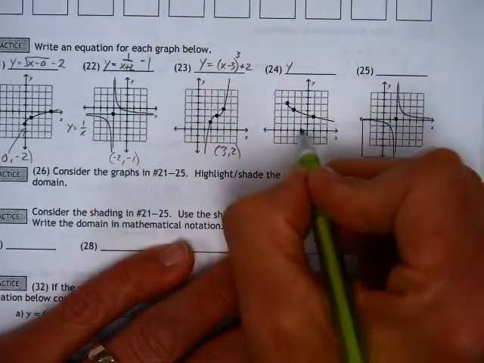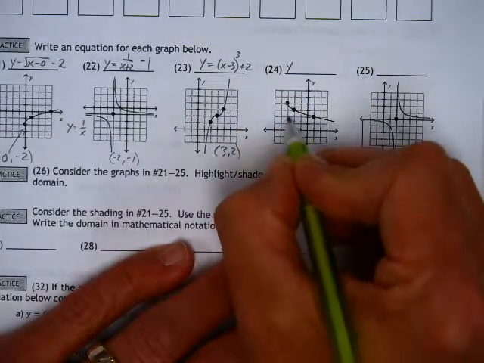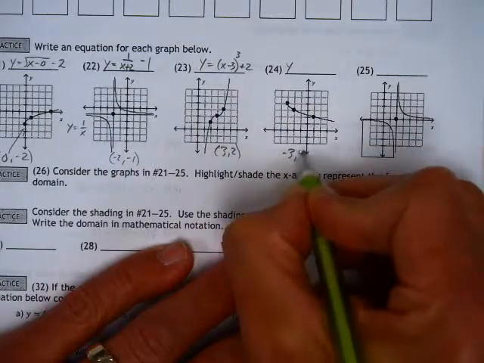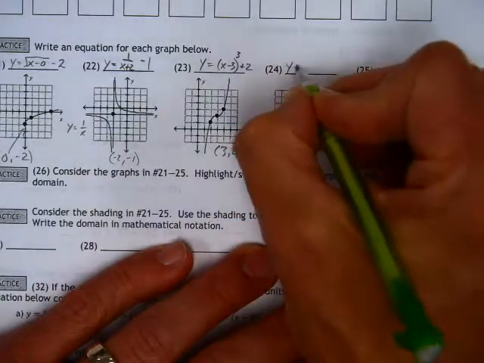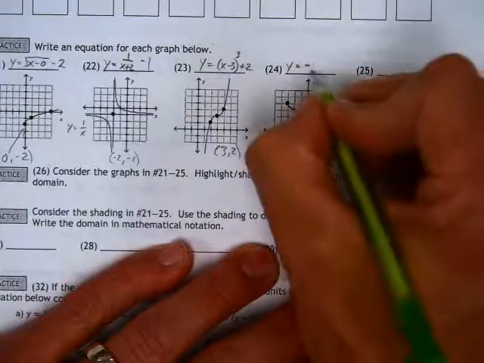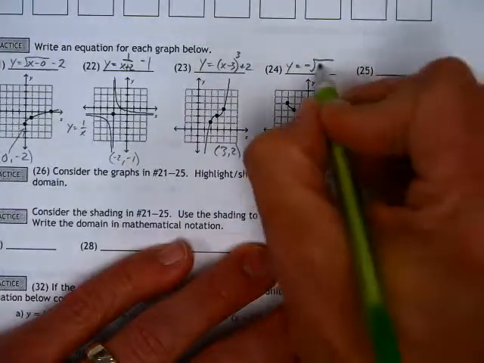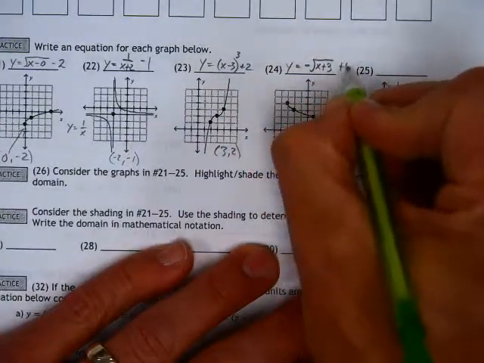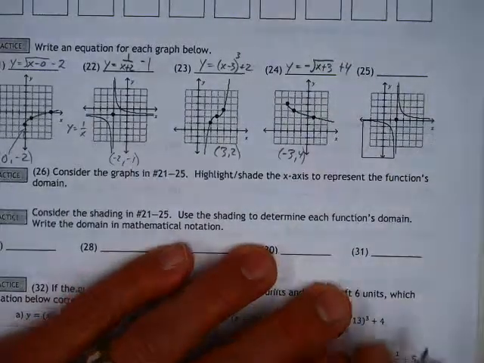So our starting point is back 1, 2, 3, and up 1, 2, 3, 4, so -3, 4. And so we're going to put the negative out in front because that'll flip it upside down. And then the square root of x plus 3, and then plus 4 on the outside. I'll let you fend for yourself on that one.